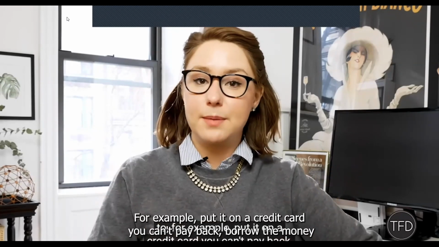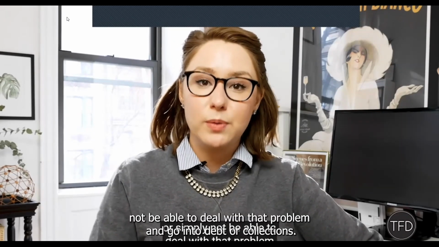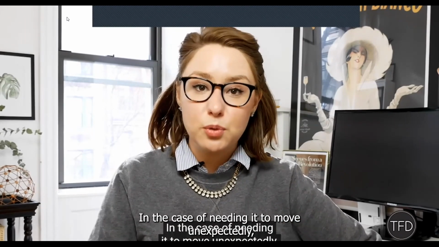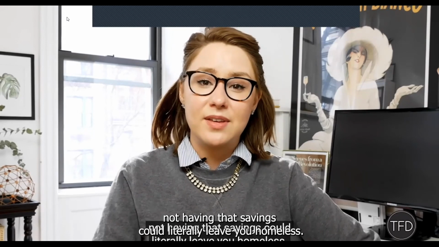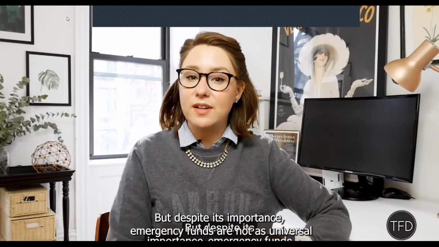This money is there for you to tap into when something unexpected happens so that you don't have to, for example, put it on a credit card you can't pay back, borrow the money on really terrible terms, or simply not be able to deal with that problem and go into debt or collections. In the case of needing it to move unexpectedly, not having that savings could literally leave you homeless.